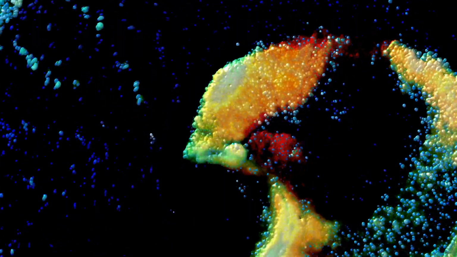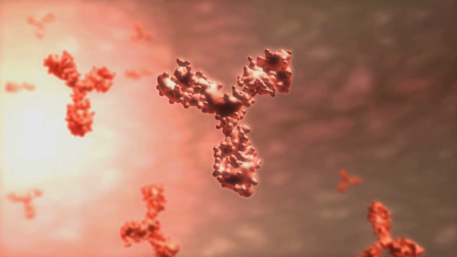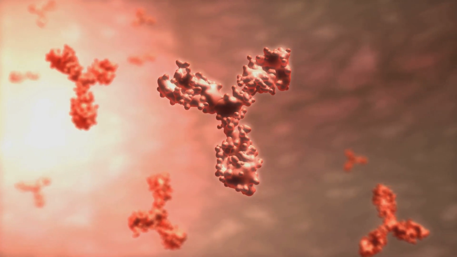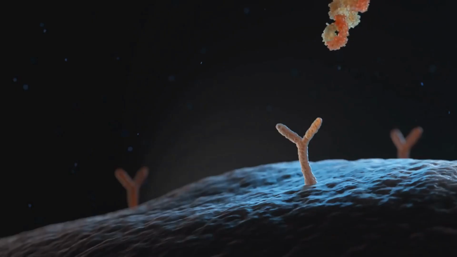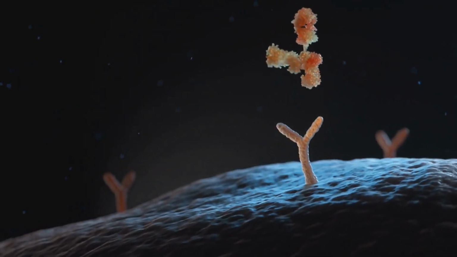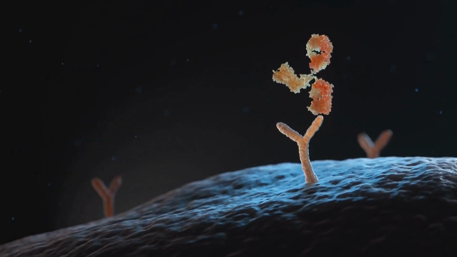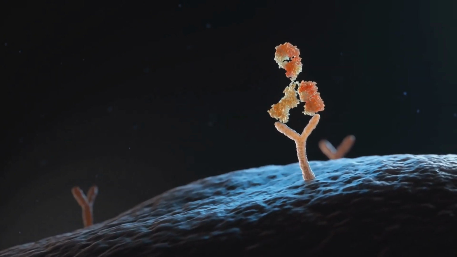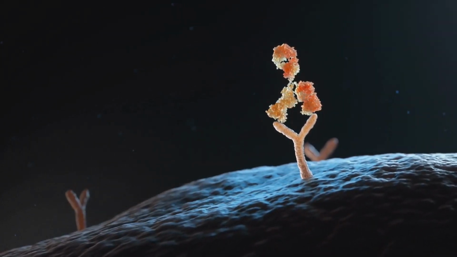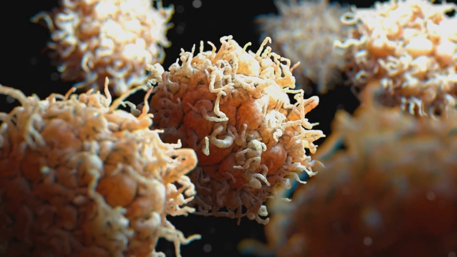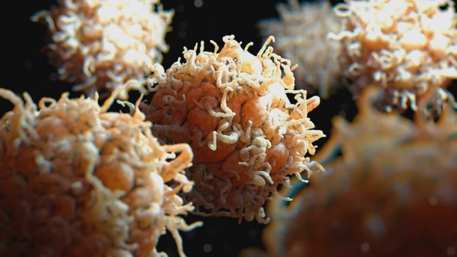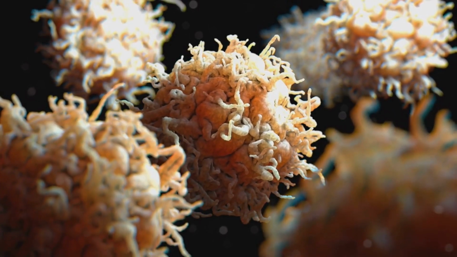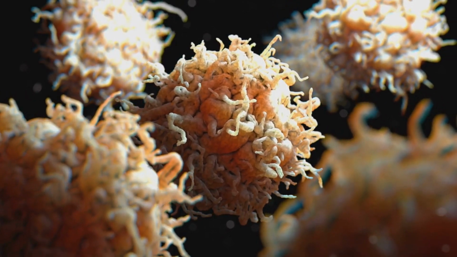triggering apoptotic pathways. In addition, NK cells can participate in an important immune process known as antibody-dependent cellular cytotoxicity, or ADCC. NK cells express CD16, also known as Fc gamma receptor 3, which binds to antibodies coating the cancer cells. This leads to NK cell activation and the release of perforin and granzyme, leading to target cell destruction.